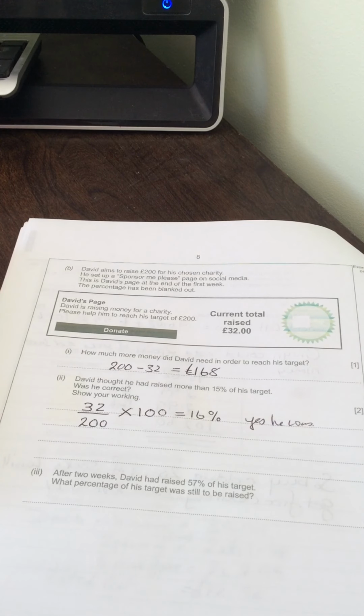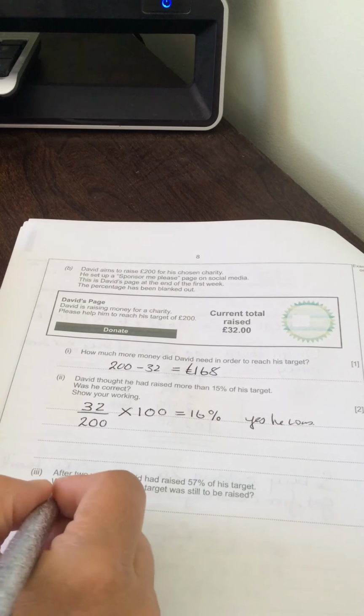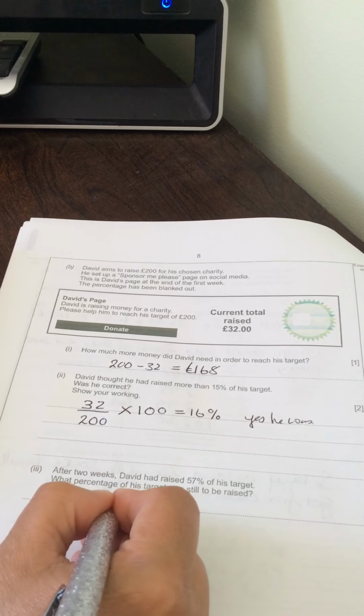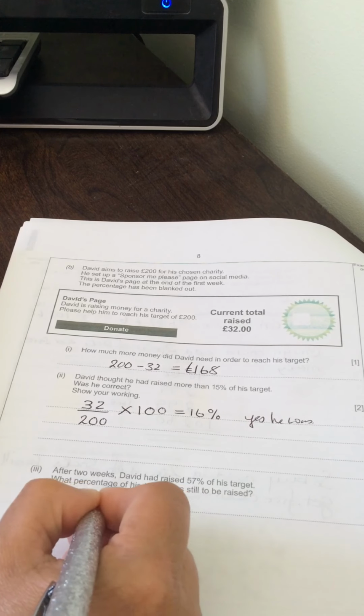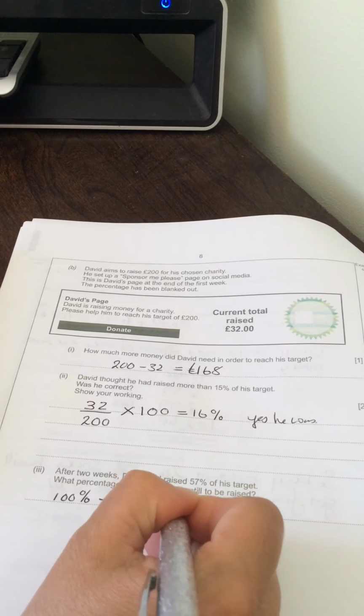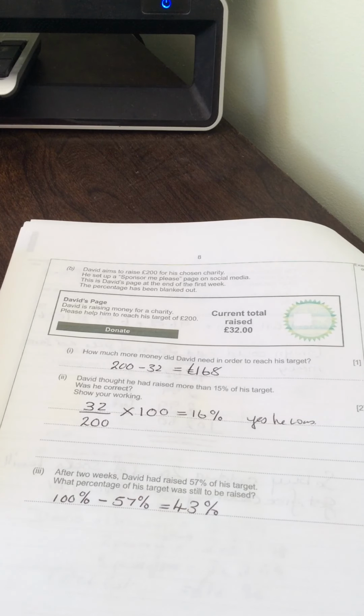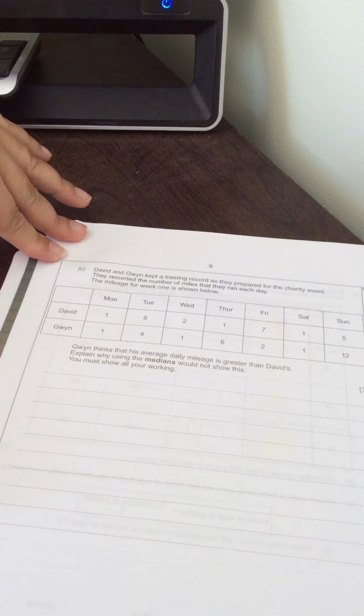After 2 weeks, David now has raised 57% of his target. What percentage of his target does he still need to raise? So he wants to raise 100% of his target. So far he's raised 57. So 100 take away 57 means he's got 43% left of his target to raise. And part C.